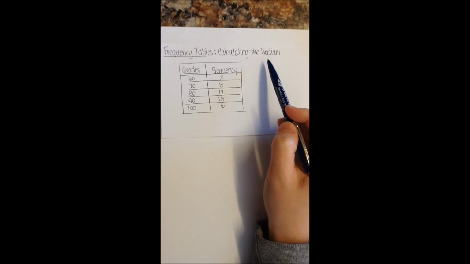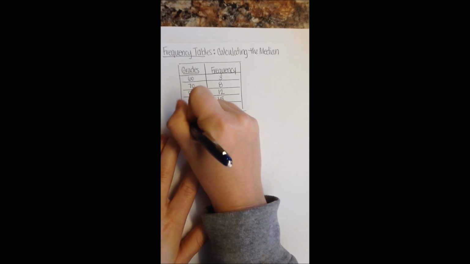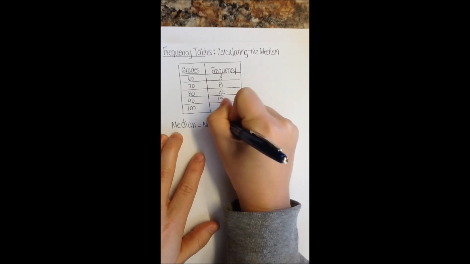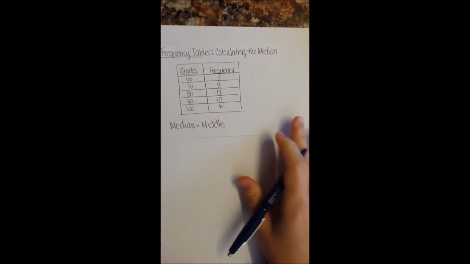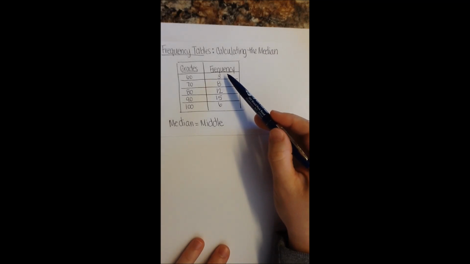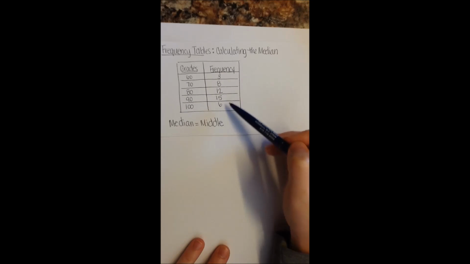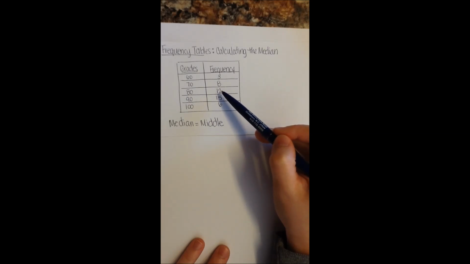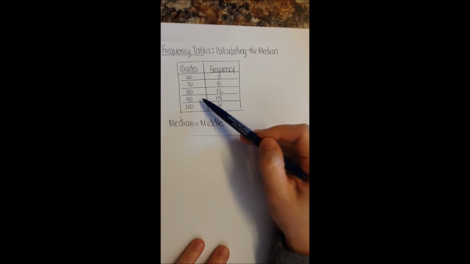Now we know that median means finding the middle. So median equals the middle. Also, we know that if we're going to do this by hand, we would have to put all the numbers in order and then calculate the middle that way. Alright, so what happens when we have a lot of high frequencies here, like 12 and 15? We don't want to write down 12 of the 80s and 15 of the 90s. So what's another way to do this?